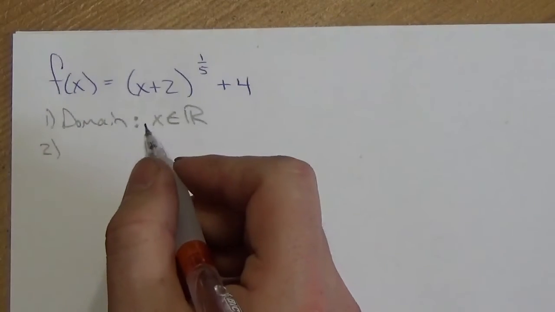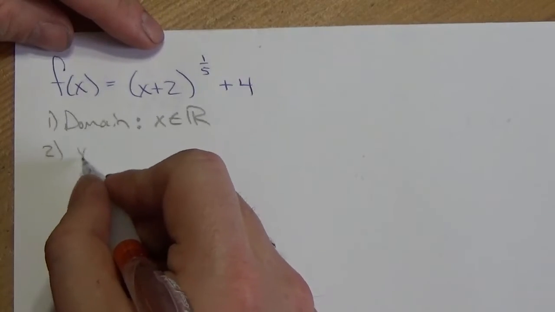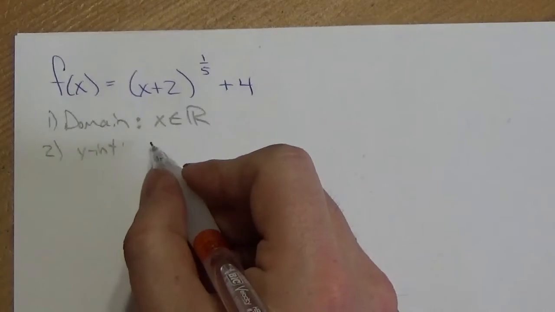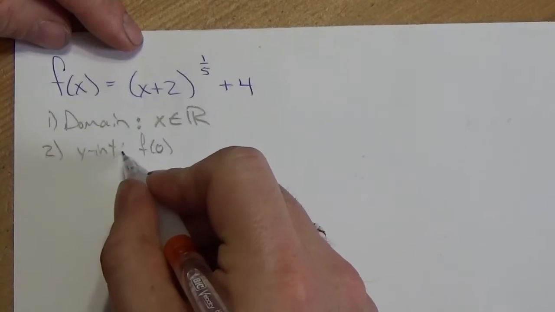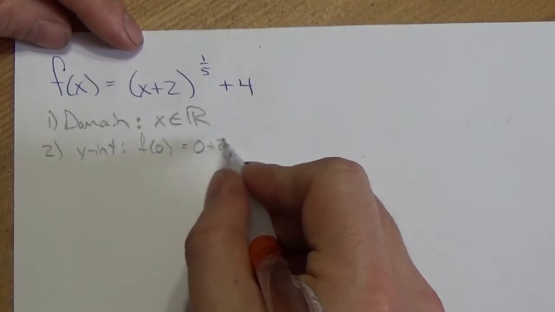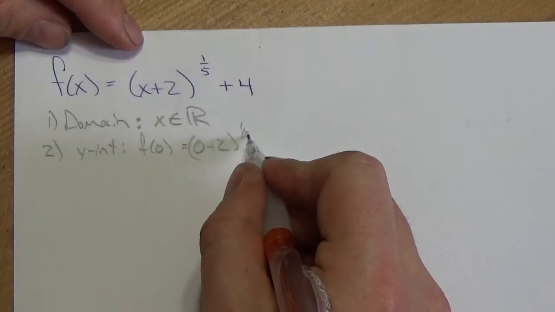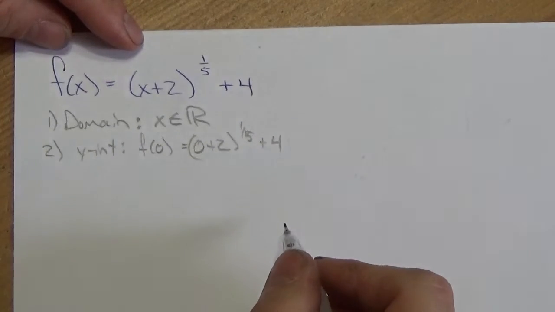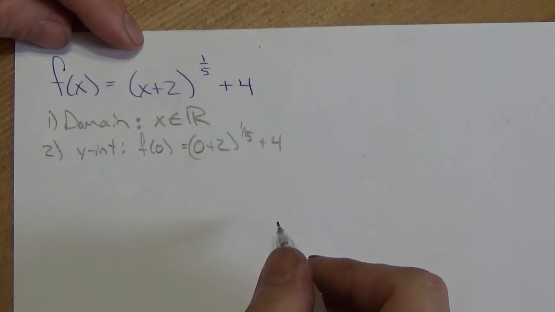Okay, intercepts. Let's do the y-intercept first. Again, I like doing this one first because all I got to do is plug in a 0 and evaluate. And so when I do that, I get (0 + 2)^(1/5) + 4. Okay.